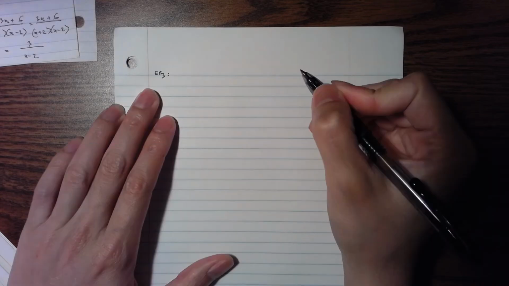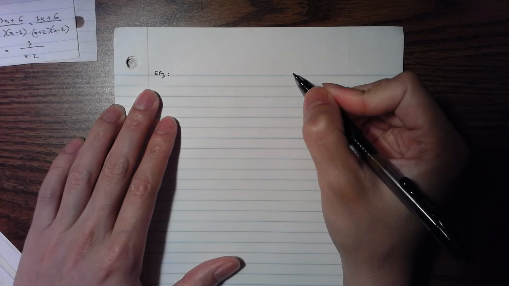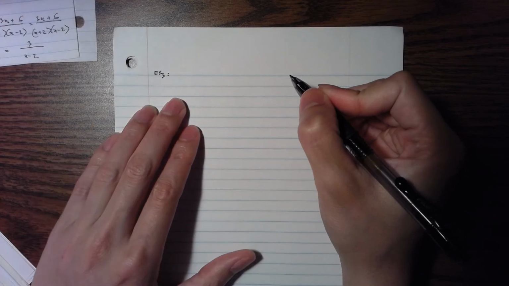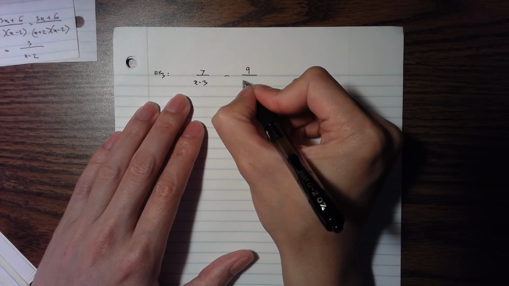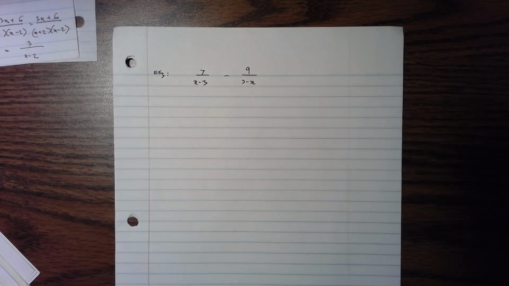What if I have 7 over x minus 3 minus 9 over 3 minus x. Okay, so in this case the question is, do we have to find the LCD? Well, x minus 3 and the other one 3 minus x, they look the same already.